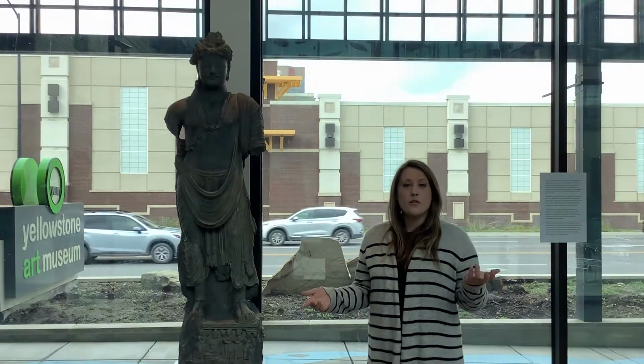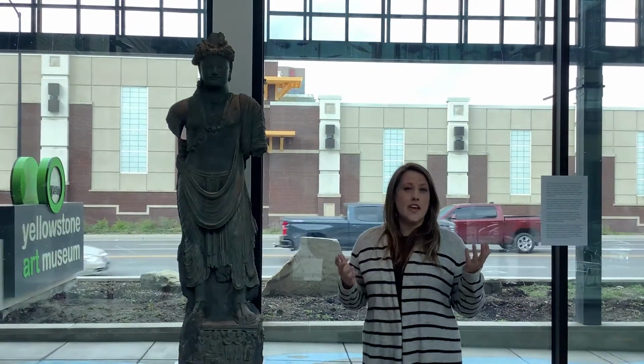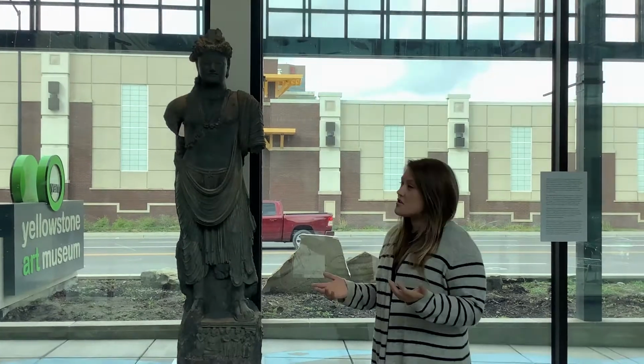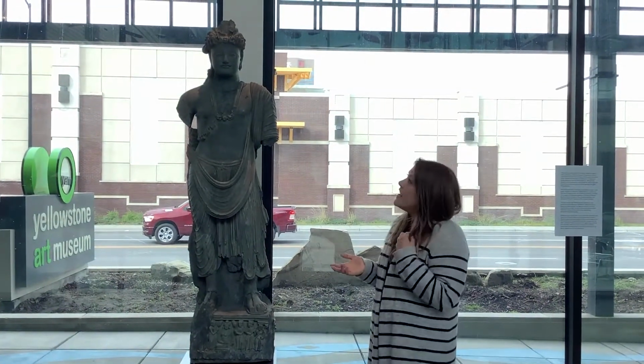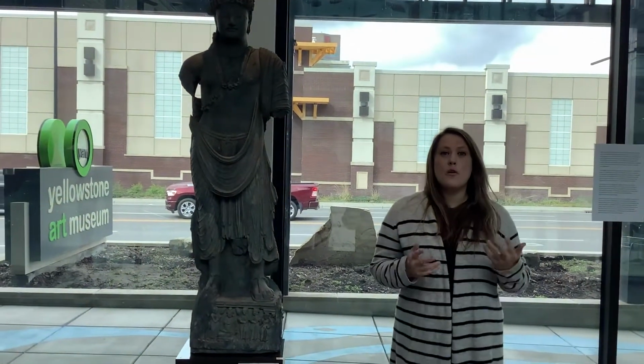Today we're going to take a look at two schist sculptures from the 3rd and 4th century CE in the ancient Gandhara region of India, which is now northern Pakistan. Now, schist actually refers to the type of stone that they are created from. And if you look at this sculpture up close, you'll notice a few things.